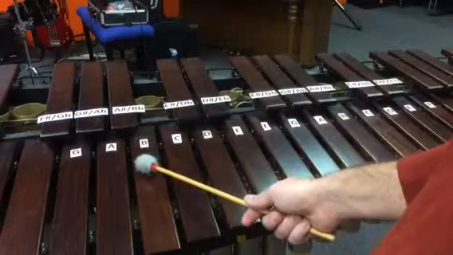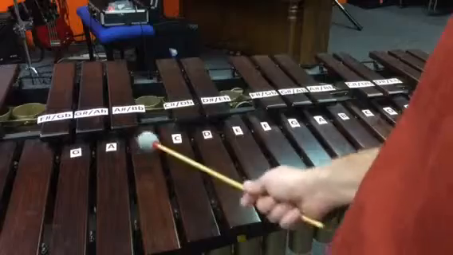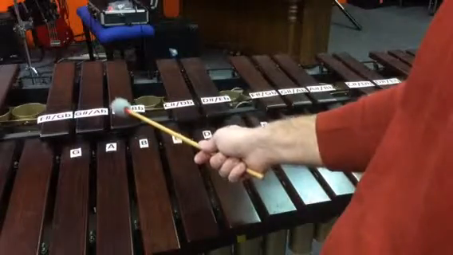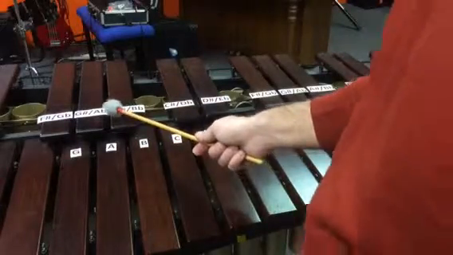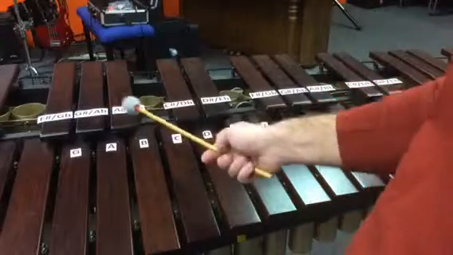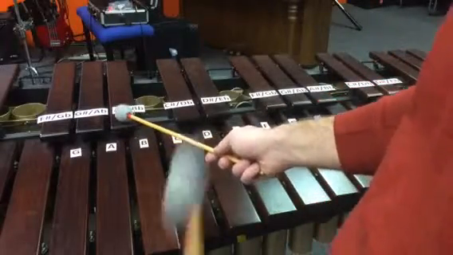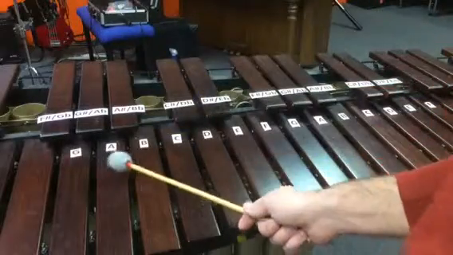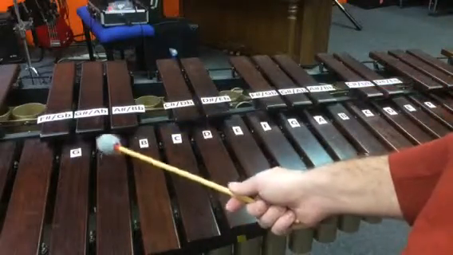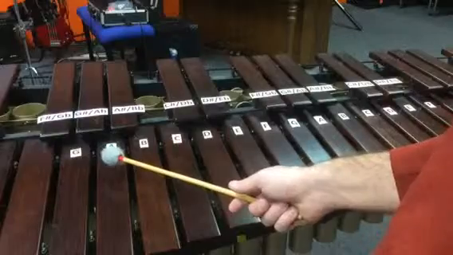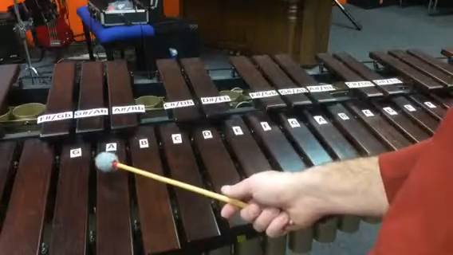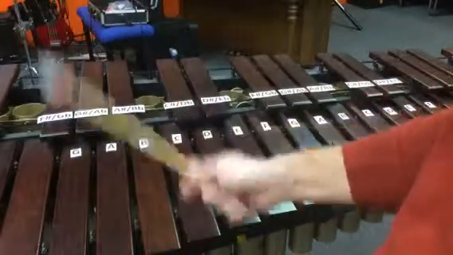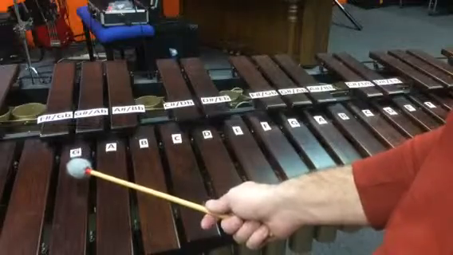If I'm on B and I want to go down 1/2 step, then I would go down to B flat or A sharp. If I am on B flat and I want to go down 1/2 step, then that means I would go to A. If I'm on A and I go down a whole step, 1, 2, then now I'm on G.